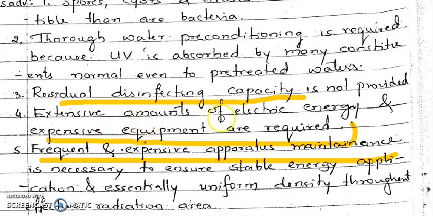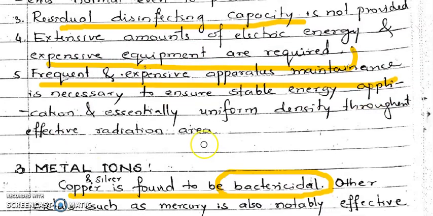Right? Then electric energy is continuously required. If you have seen those types of equipment, you have to always switch on the light before collecting the water. So continuous power supply is required. The equipment is also expensive, and the apparatus maintenance is also expensive. Frequent apparatus maintenance is necessary to ensure stable energy application and essentially uniform density throughout the effective radiation area. So continuously you have to maintain it properly, and these are the disadvantages of the method.